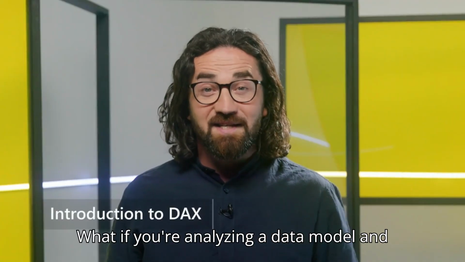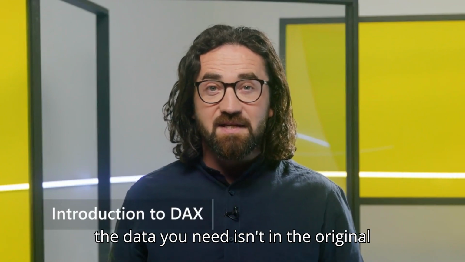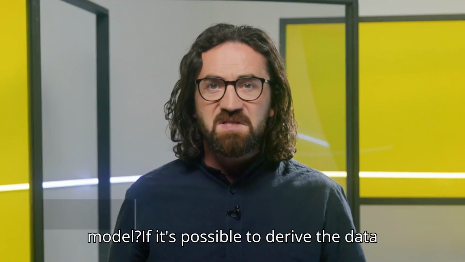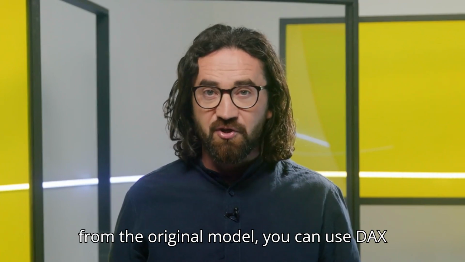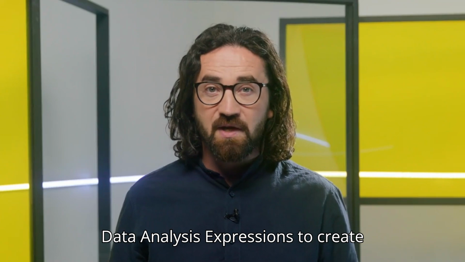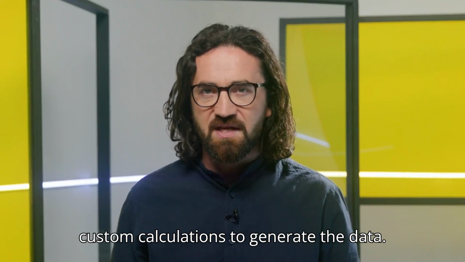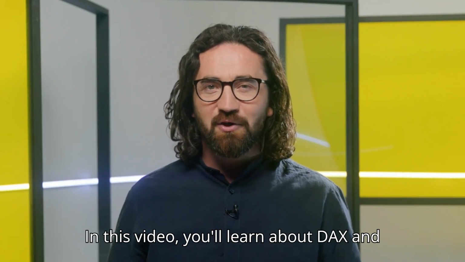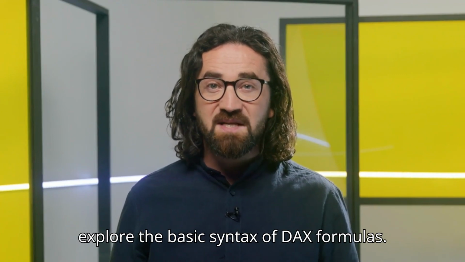What if you're analysing a data model and the data you need isn't in the original model? If it's possible to derive the data from the original model, you can use DAX, Data Analysis Expressions, to create custom calculations to generate the data. In this video, you'll learn about DAX and explore the basic syntax of DAX formulas.